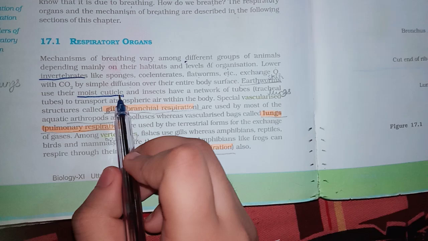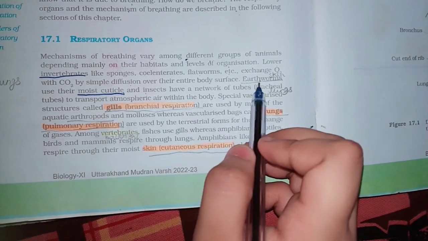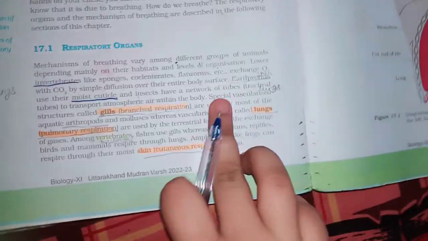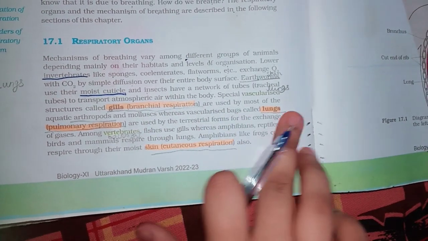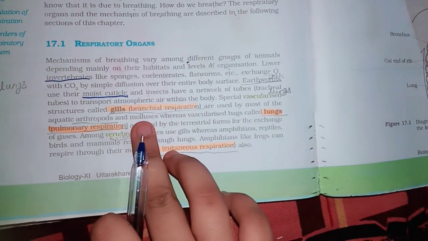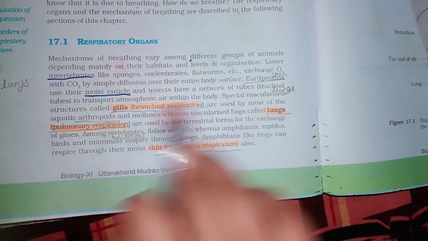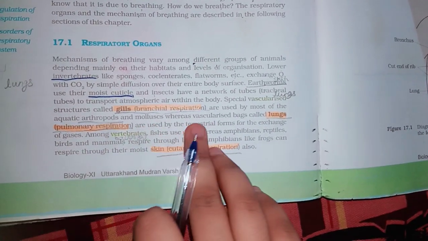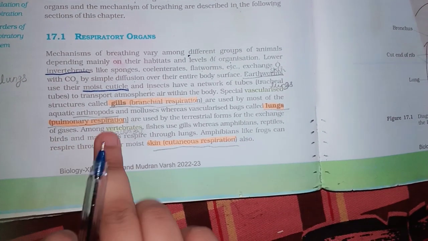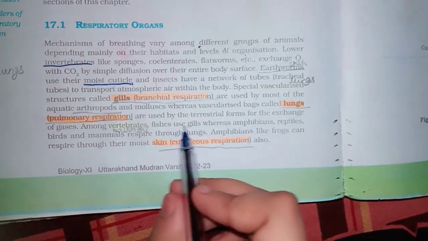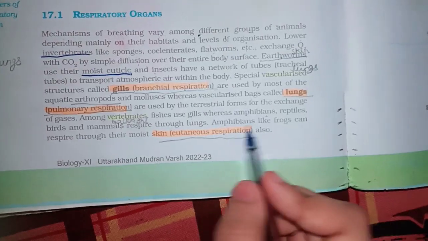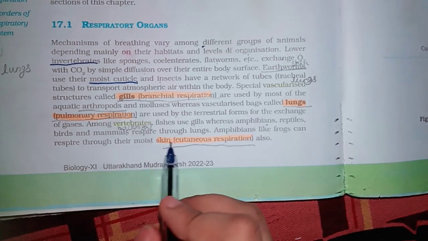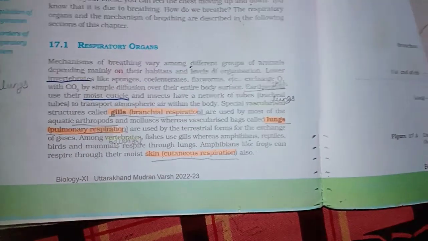Earthworms use their moist cuticle and insects have a network of tubes, tracheal tubes, to transport atmospheric air within the body. Special vascularized structures called gills, branchial respiration, are used by most of the aquatic arthropods and mollusks, whereas vascularized bags called lungs, pulmonary respiration, are used by terrestrial forms for the exchange of gases. Among vertebrates, fishes use gills, whereas amphibians, reptiles, birds and mammals respire through lungs. Amphibians like frogs can respire through the moist skin, cutaneous respiration, also.